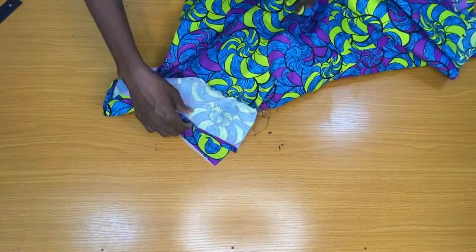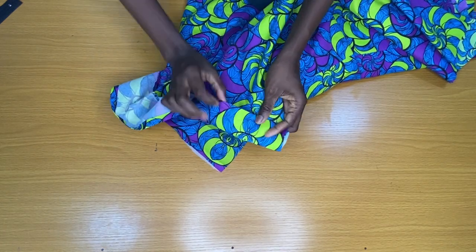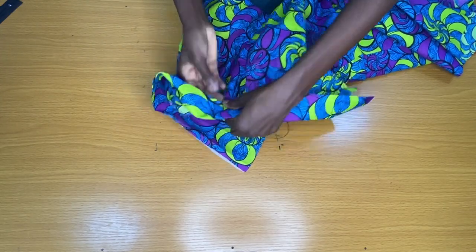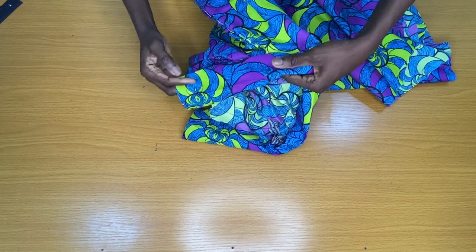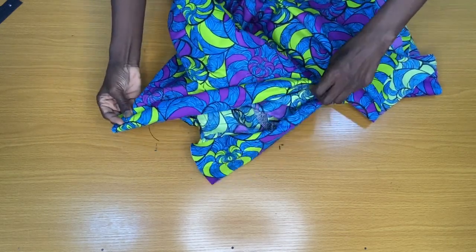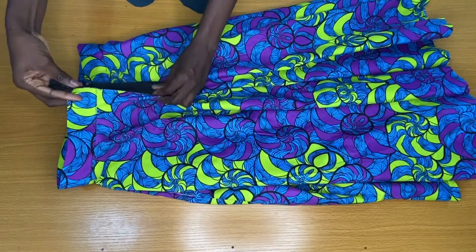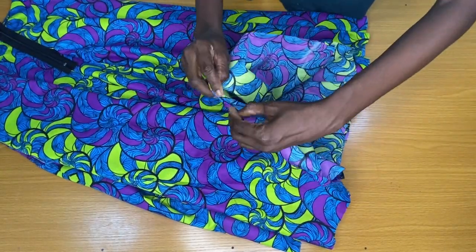The next step is to fold the band into two equally, making sure it covers the seam on the waistline. Secure the edges with a straight stitch. The next step is to attach the zipper to the zipper opening and to also secure the hem of the skirt by folding it in.